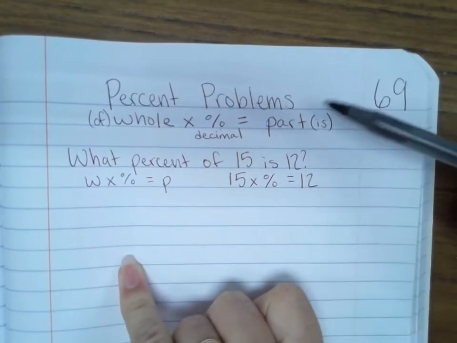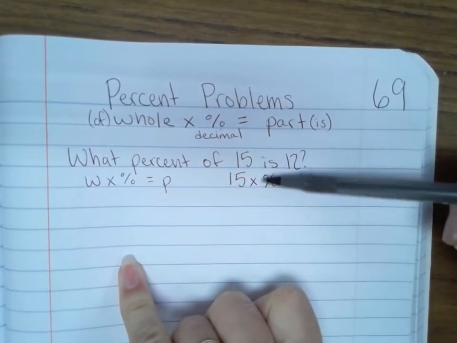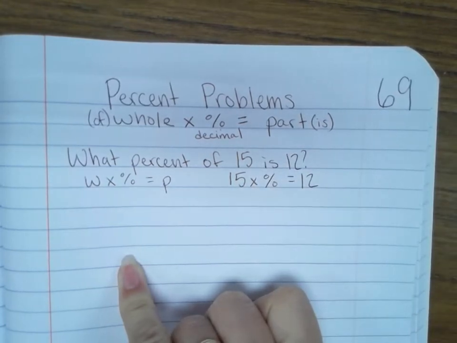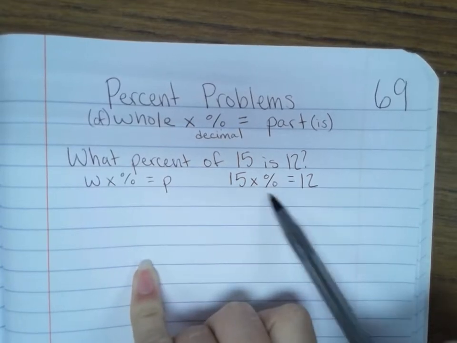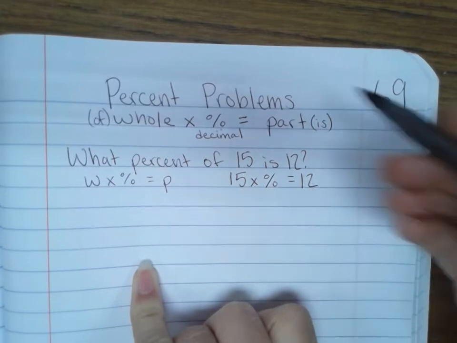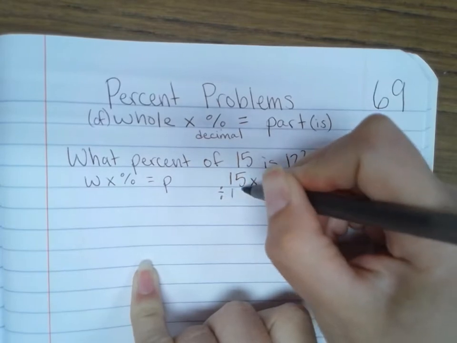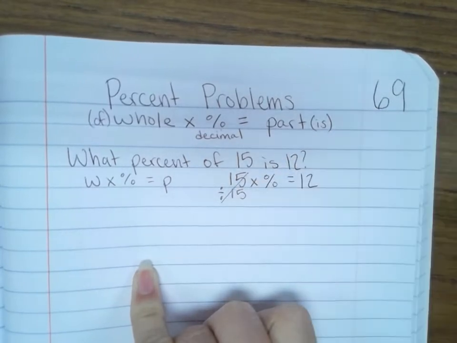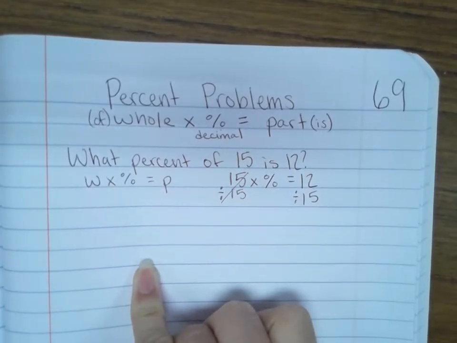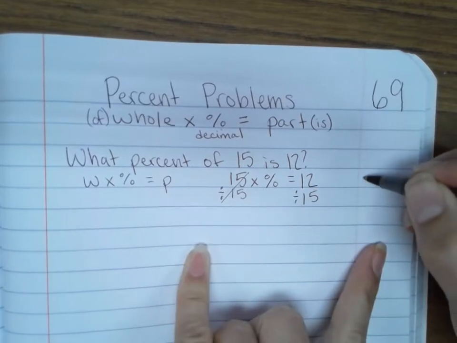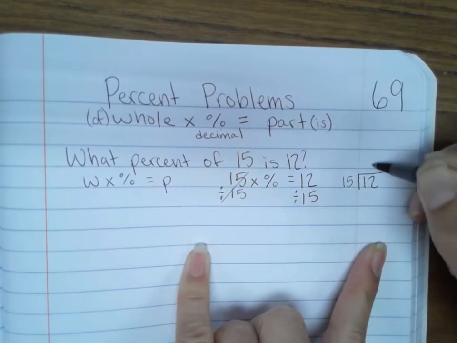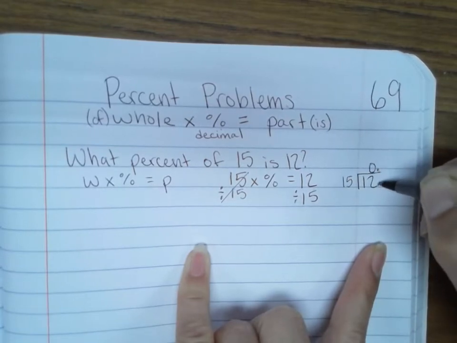So we plugged in what we know and we're looking for what we don't. I know that 15 times something gives me 12. This is why we're going to have to think backwards. 15 was multiplied by a number to get us 12. So how do I undo that? Well, I'm going to divide. So if I divide this by 15, that's going to cancel out this. So I also have to divide this by 15. So here, 12 divided by 15. 15 will not go into 12. We knew that. So it's going to be a decimal.